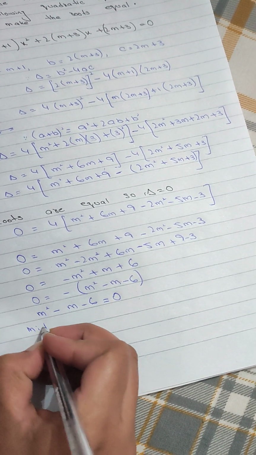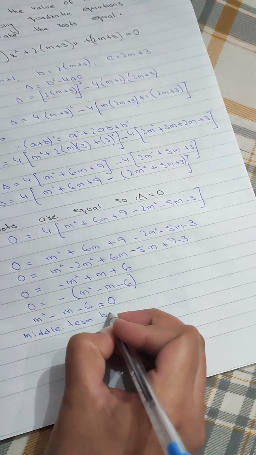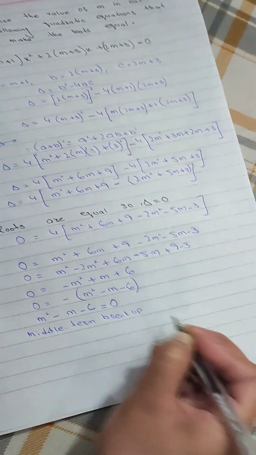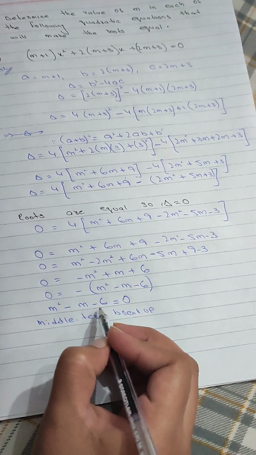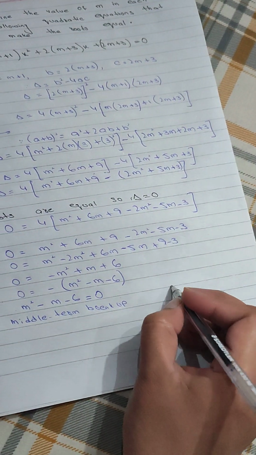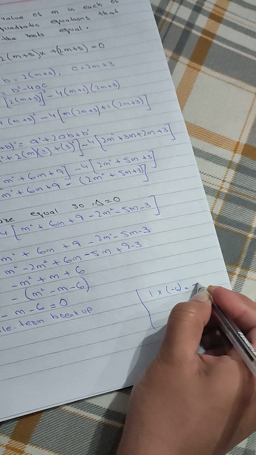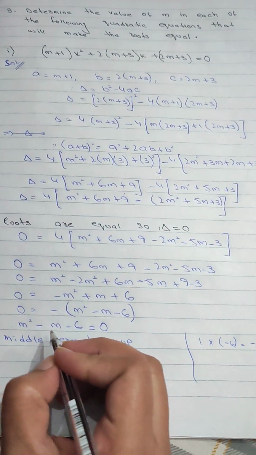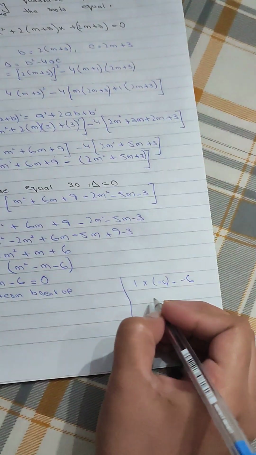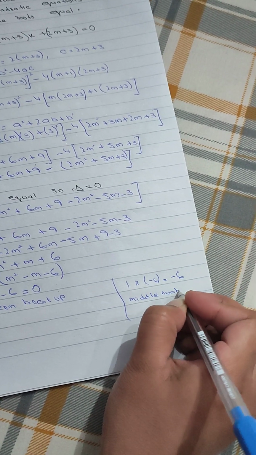So apply middle term breakup to simplify. Okay, now the first number is 1 and the last digit is minus 6. If you multiply 1 by minus 6, you get minus 6. We need two numbers which, when multiplied, give minus 6, and if you add or subtract them, you get the middle number, which is minus 1.